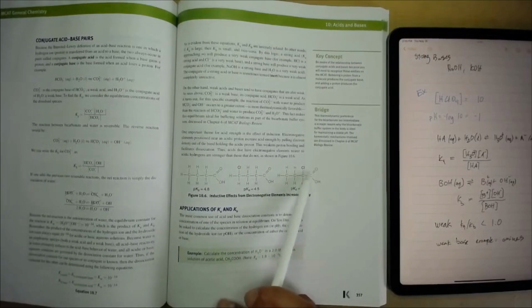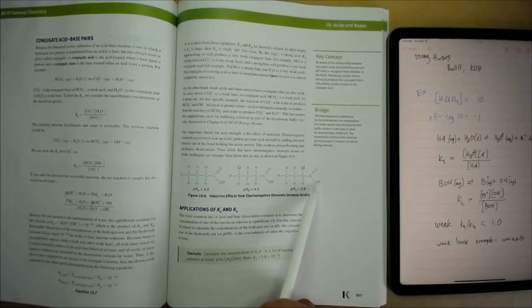And then we move the chloride even closer. It's pulling electrons away, and so the proton more easily dissociates, and its pKa is 2.8.